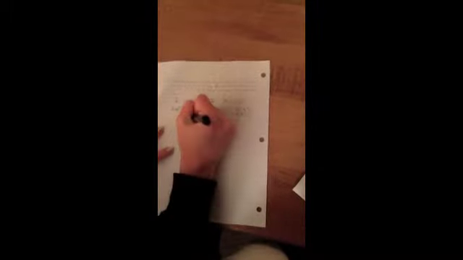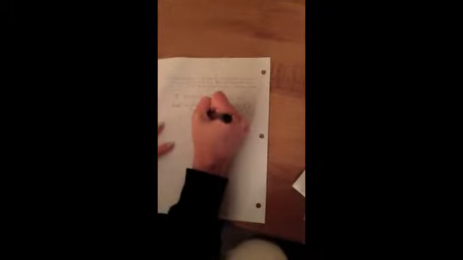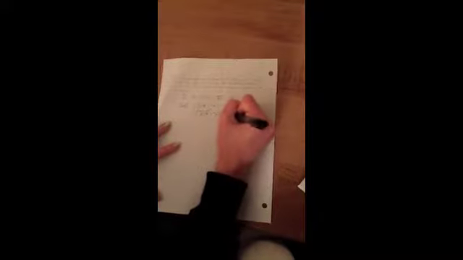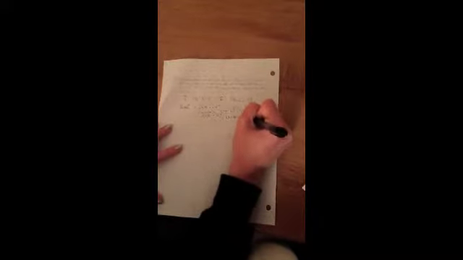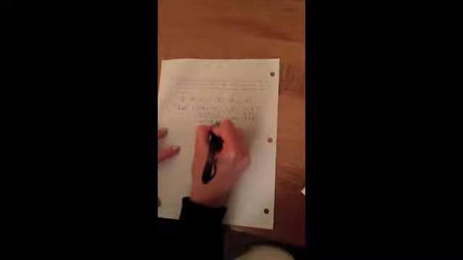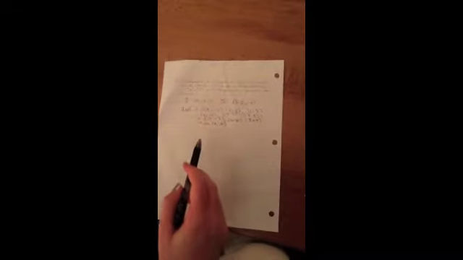So that simplifies down to 12 minus 2, 3 plus 16, and 8 plus 9. And then you get (10, 19, 17). So that's the cross product.